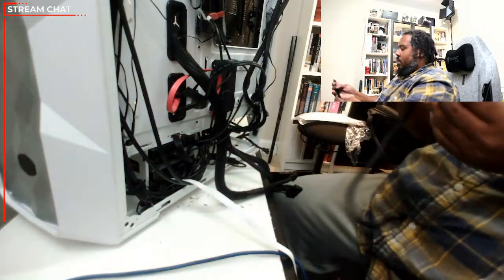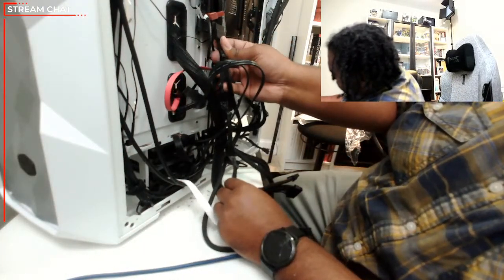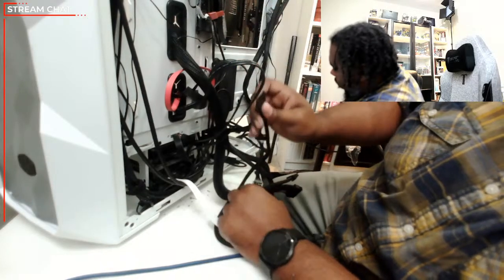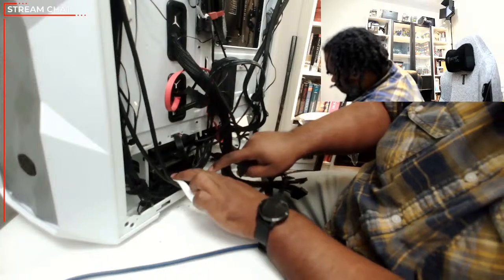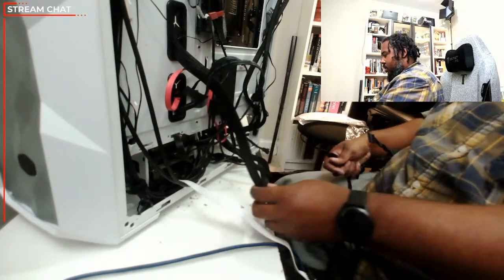I have to bend some of these back into place. Luckily they're not super sensitive. So hopefully I have enough stretch. Yeah, I can go. So this run goes from powering my fan controller down to these 2 drives and then into the basement.